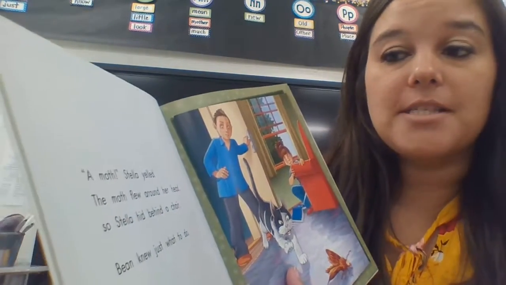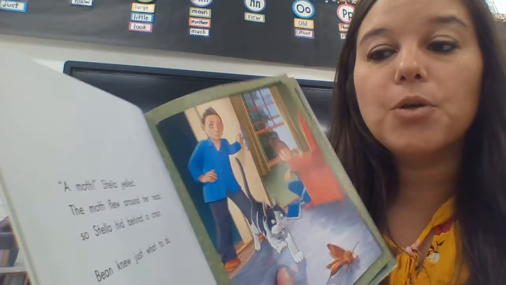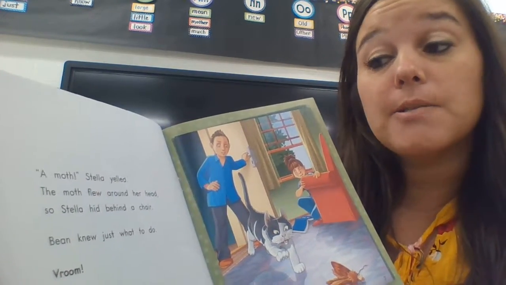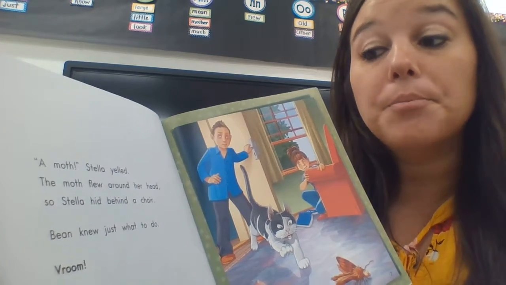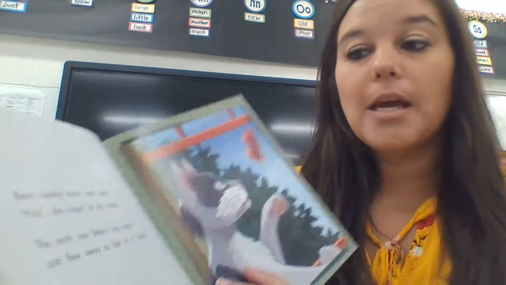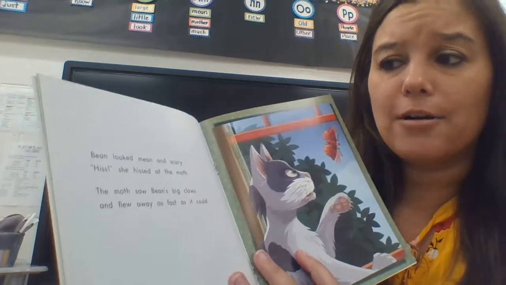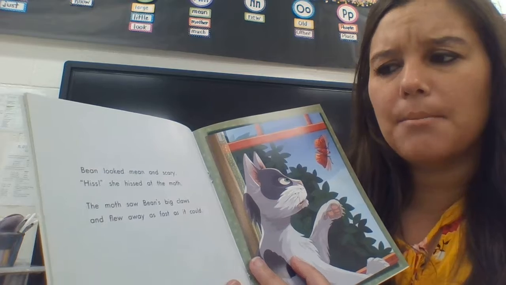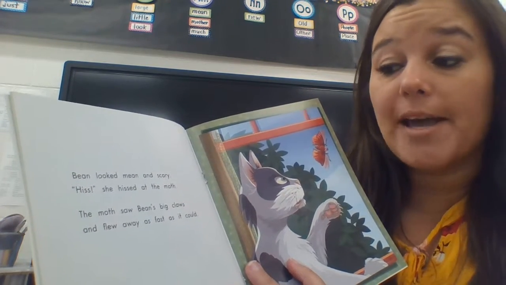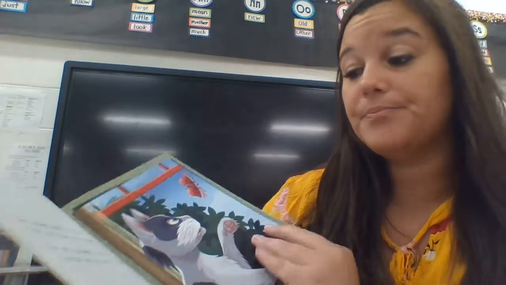"A moth!" Stella yelled. The moth flew around her head, so Stella hid behind a chair. Bean knew just what to do. Vroom! Bean looked mean and scary. "Hiss!" she hissed at the moth. The moth saw Bean's big claws and flew away as fast as it could.